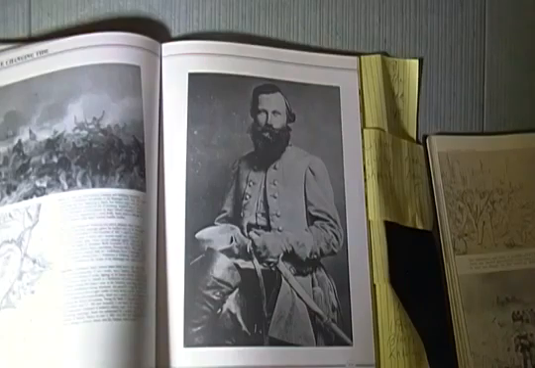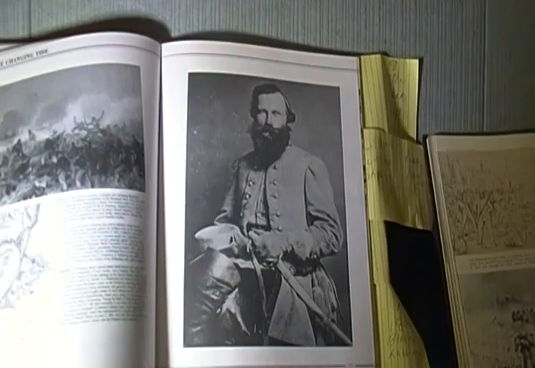Okay, the photograph that you're looking at now is James Jeb Stuart of the Confederate Army. Please notice that you will not see his right hand. The only hand that is visible to us is the left hand.